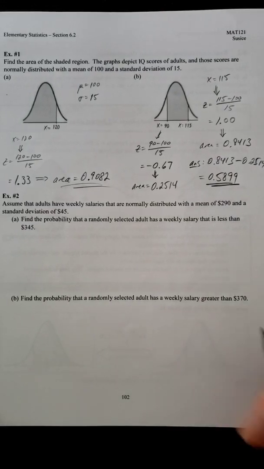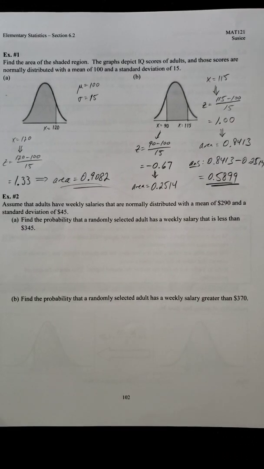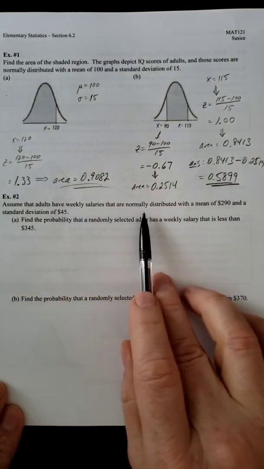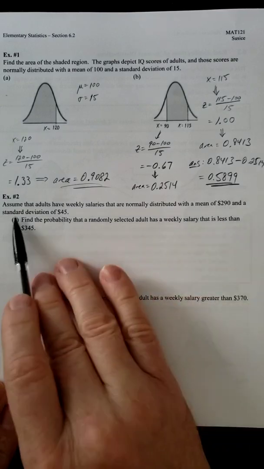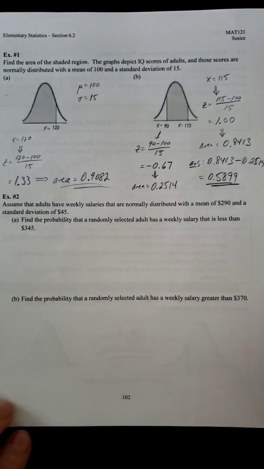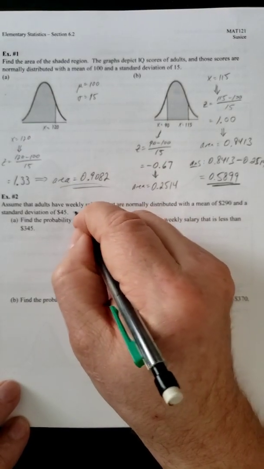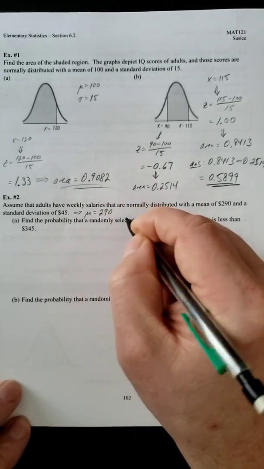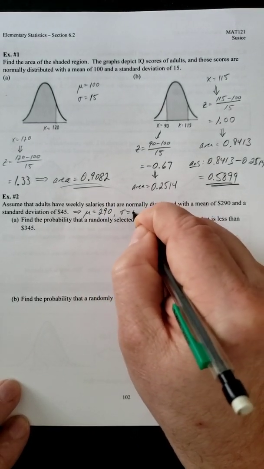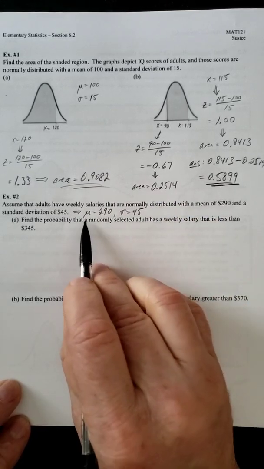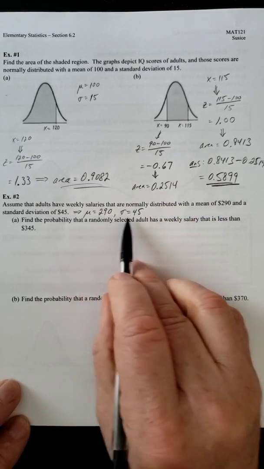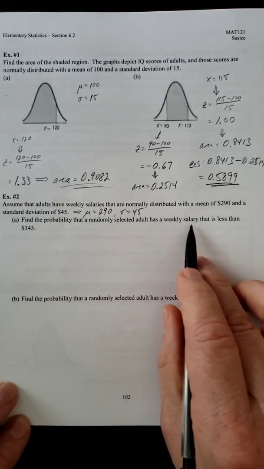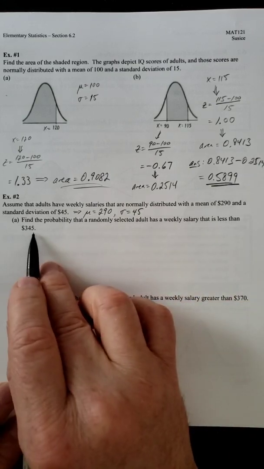Okay, let's do these last two real quick, and then we'll switch it up. All right, so now they're not giving you much for drawings. So we have weekly salaries that are normally distributed with a mean of 290 and a standard deviation of 45. They're always going to have to give you that kind of information to start. So again, it doesn't hurt just to use the right notation, so that way you have it right in your formulas. So mu is equal to 290, sigma is equal to 45. So find the probability that a randomly selected adult has a weekly salary that is less than $345.